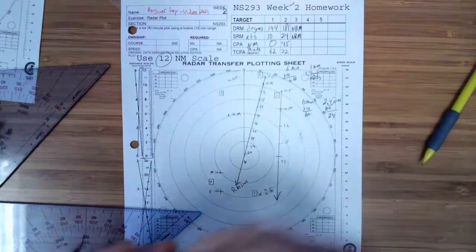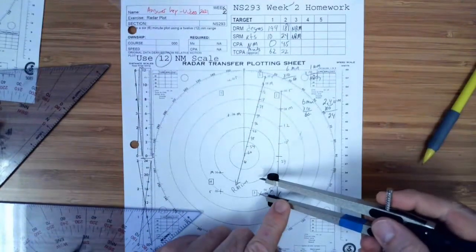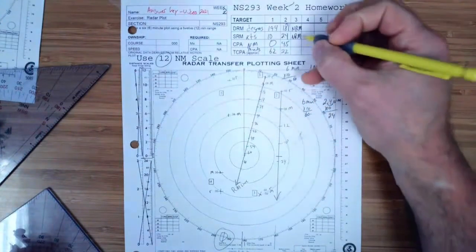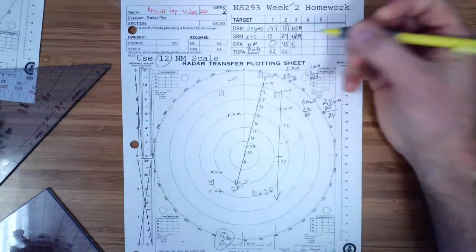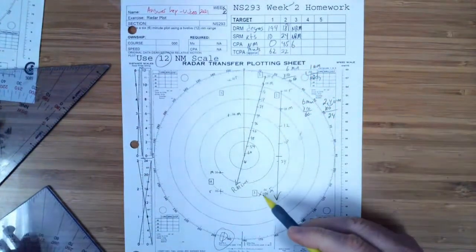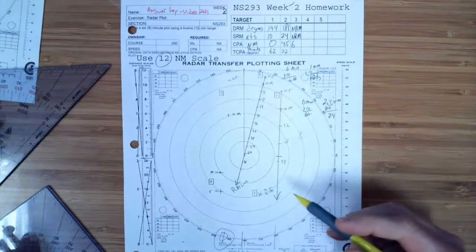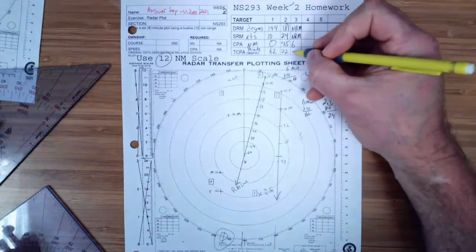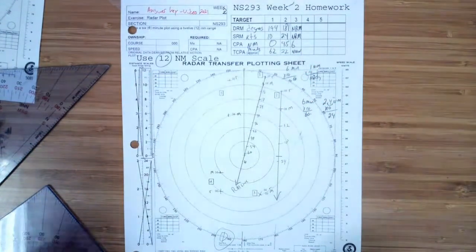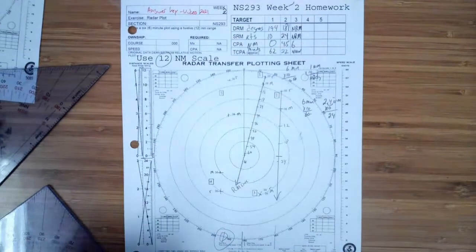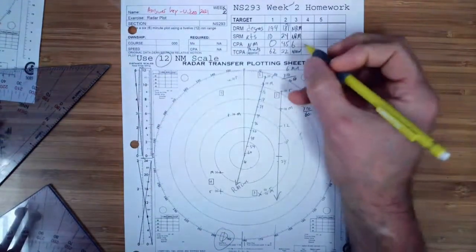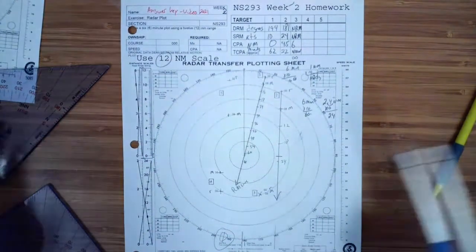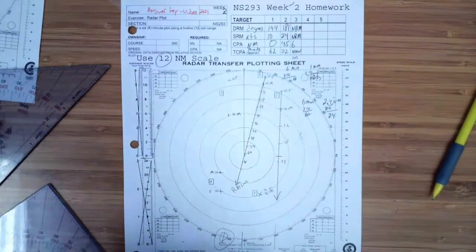So the CPA is this distance. That looks to me like it's about 6 miles: 2, 4, 6. Okay, 6 nautical miles. That's great. What's the time to CPA? Well, it's now. It's always now. So I could say now, I could say infinity, whatever, because I'm always at that CPA as long as neither of us changes.